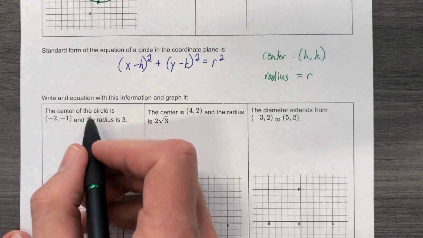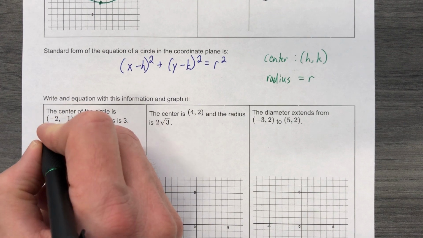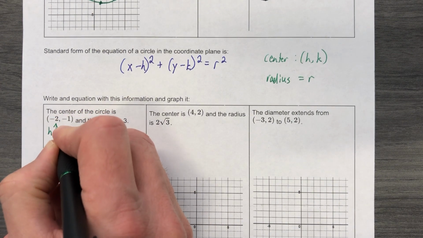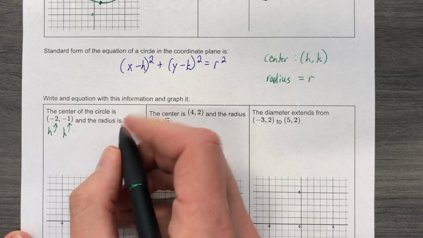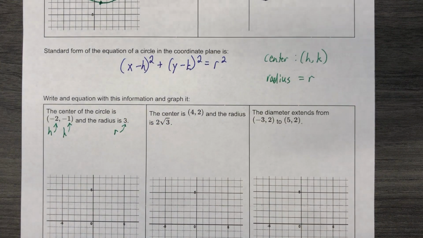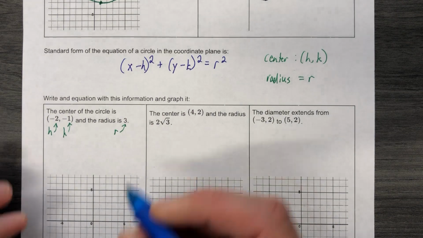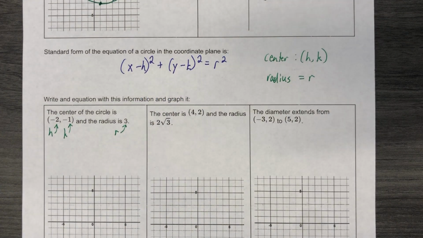First of all, they told me the center of the circle is at -2, -1. Well, that's good to know. There's your h, there's your k, and the radius is 3, so r equals 3. There you go. You know everything there is to know about this problem. So I'm going to write this formula again. The more you write it, the more you'll remember it.